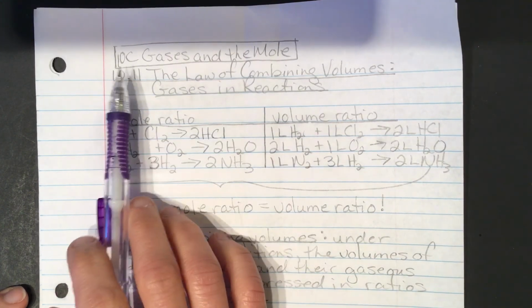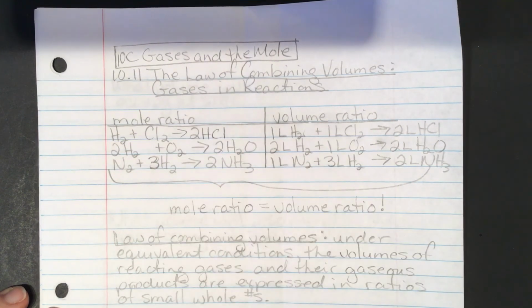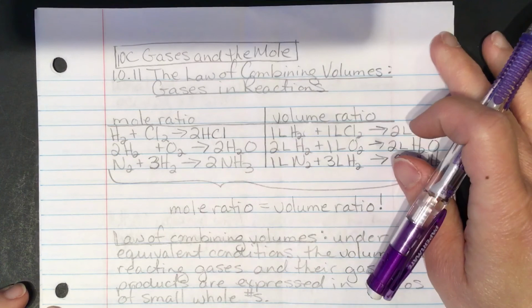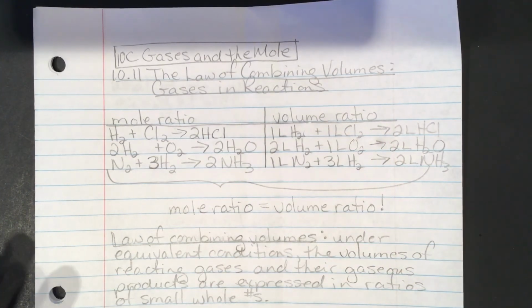So we are back to start talking about section 10C, gases and the mole. The study of gases was very important in developing the concept of the mole. So we're going to take a look at that idea today, starting with section 10.11, the law of combining volumes, gases in reactions.